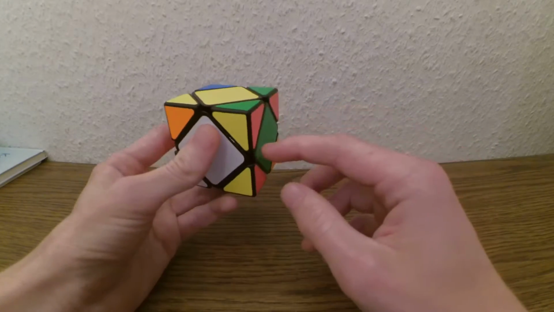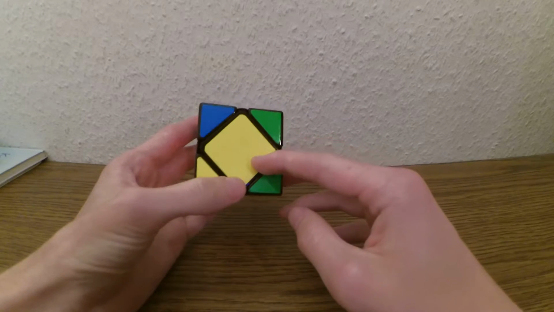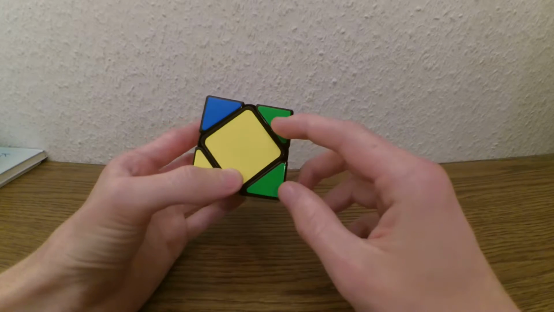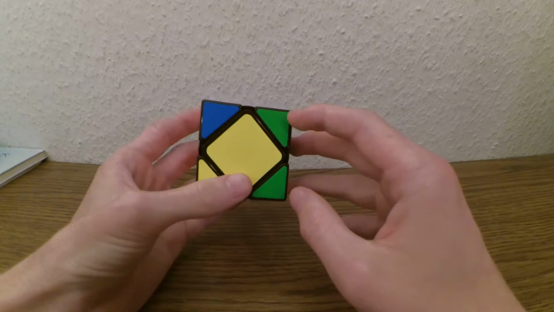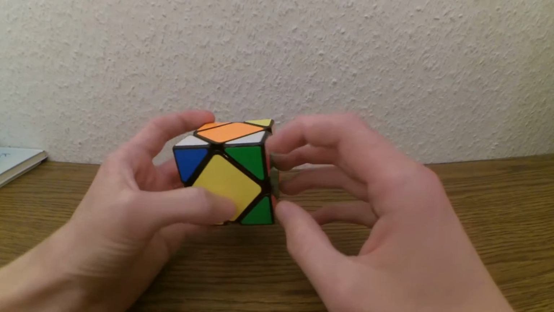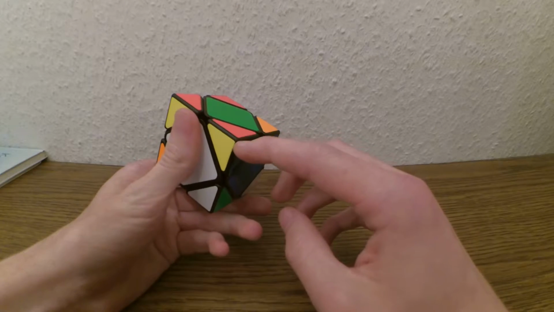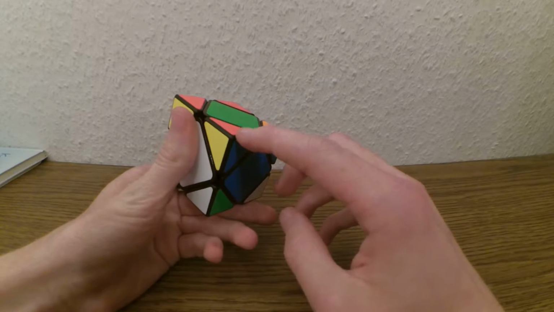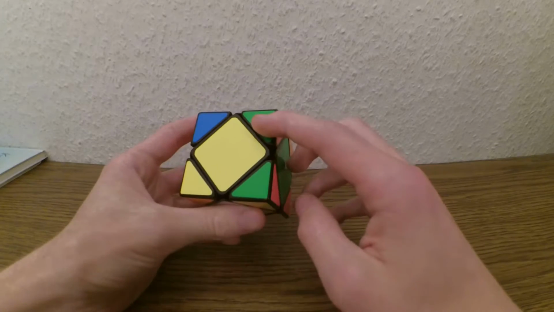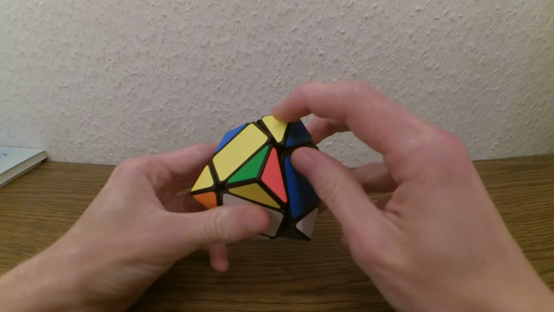So then you can track the last corner you're inserting, which is in this case the red green one, which will push out this blue, red, yellow one to this position like this.